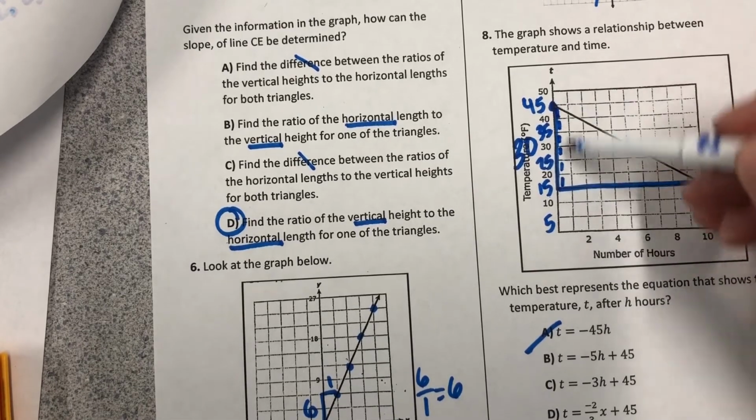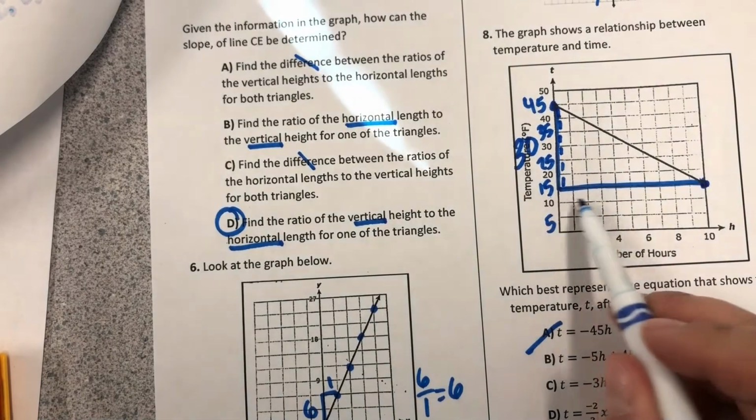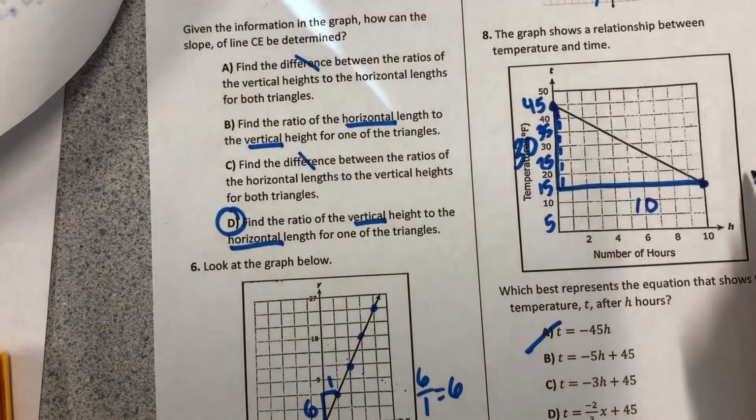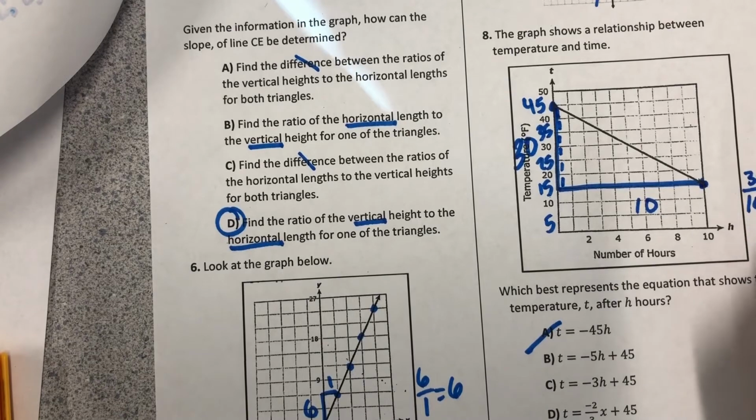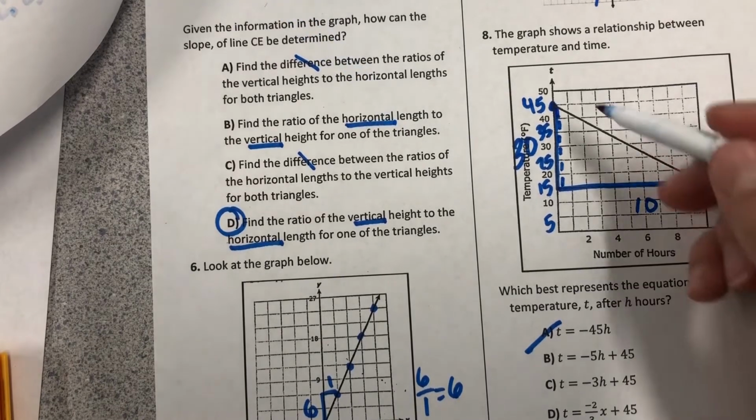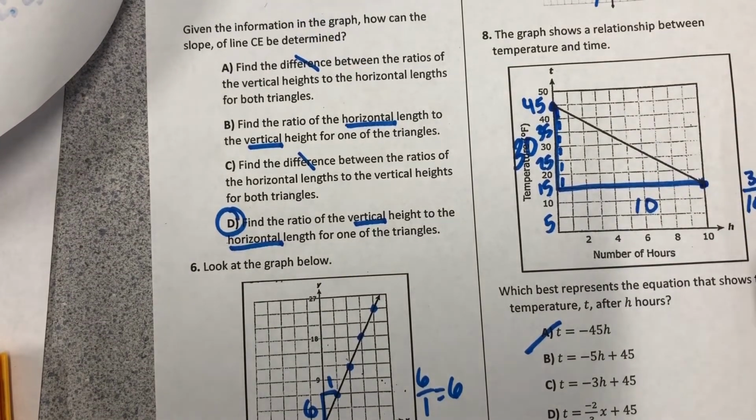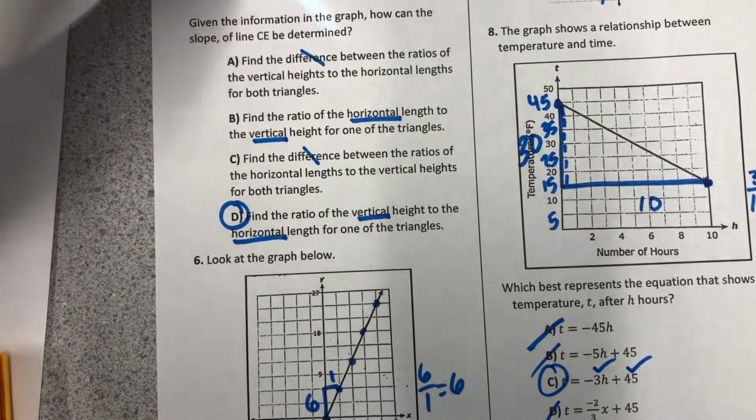So the change in y is 30, the change in x is 10. So the slope is 30 over 10, which simplifies to 3. Is that a positive or negative slope? It's negative. So that means the slope is negative 3. The y-intercept is 45. And so letter C is the correct answer.